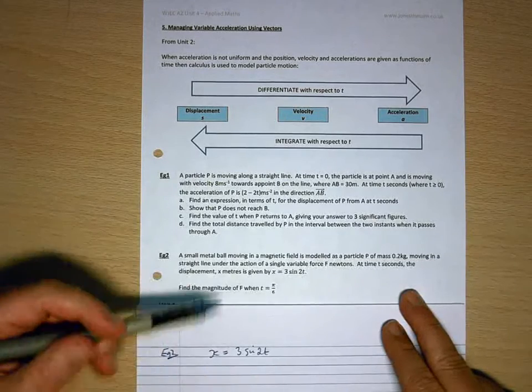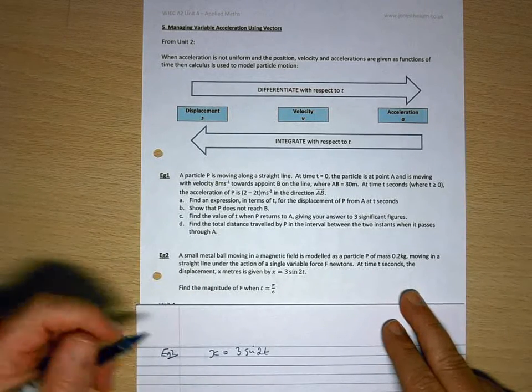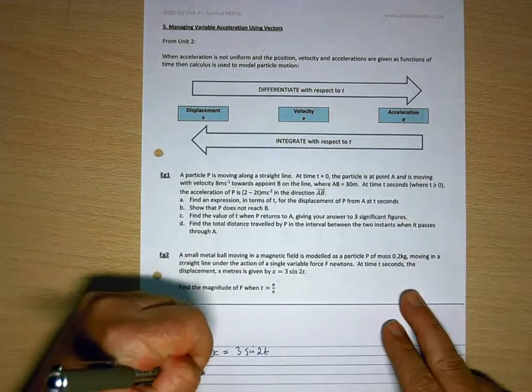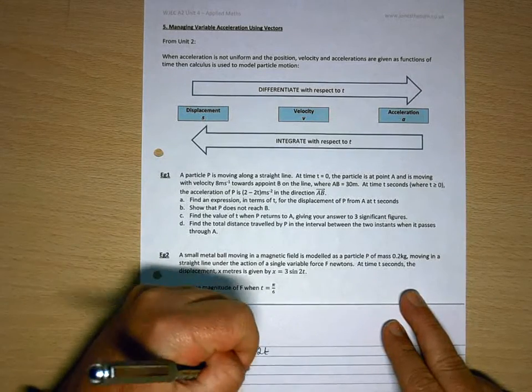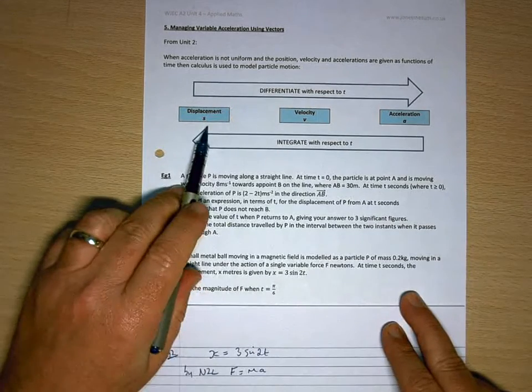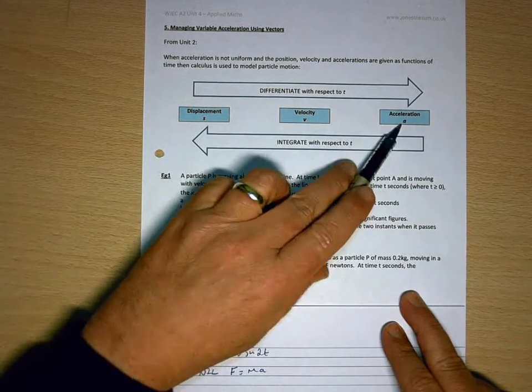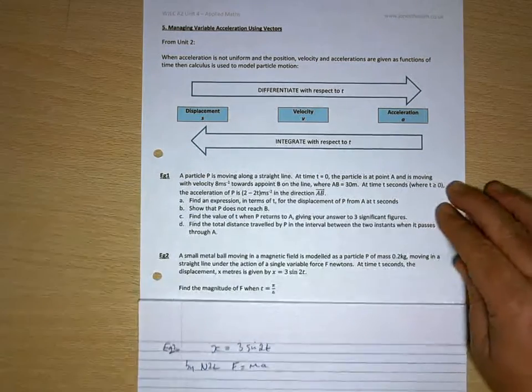So in order to link motion and force, then we'll be using Newton's second law. So by N2L, Newton's second law, F equals ma, and we're going to get from displacement to acceleration by differentiating twice.